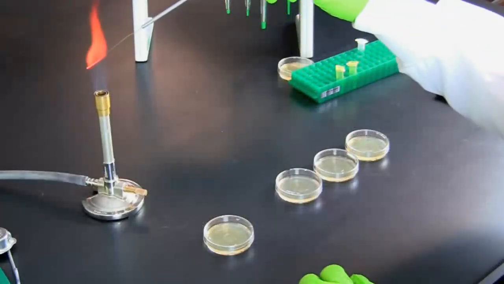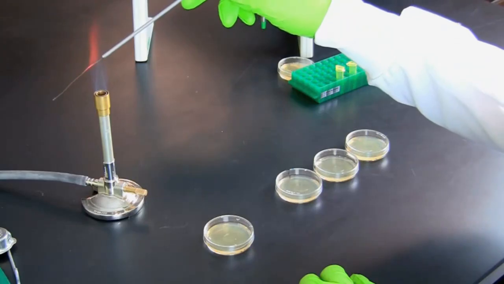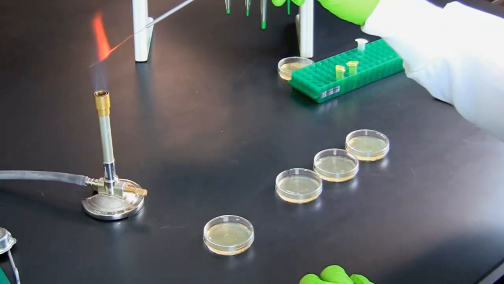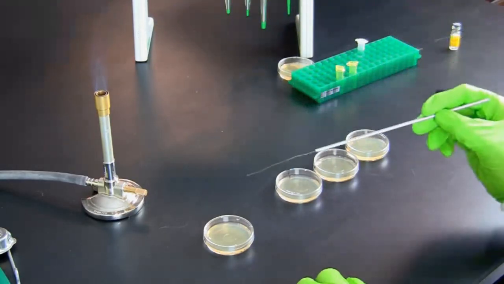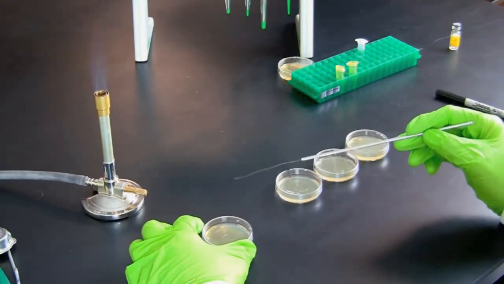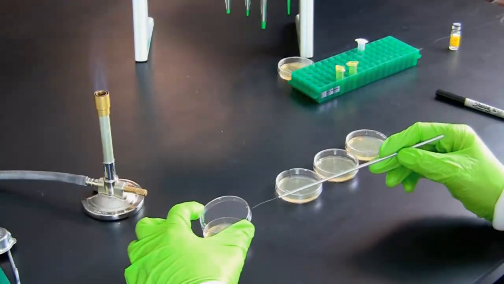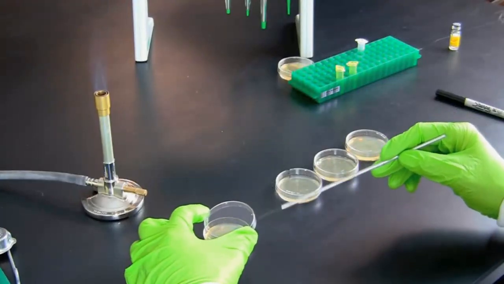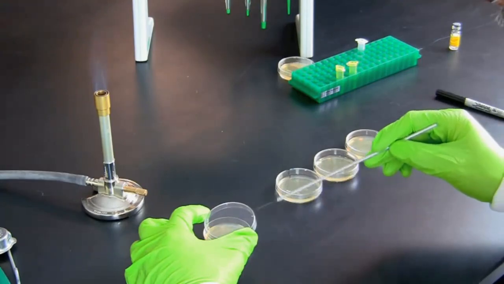Flame the inoculation loop and let it cool down. Spread the bacteria over the entire surface of the plate in all directions.